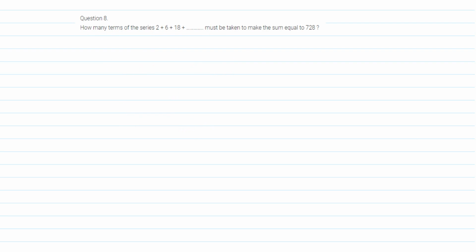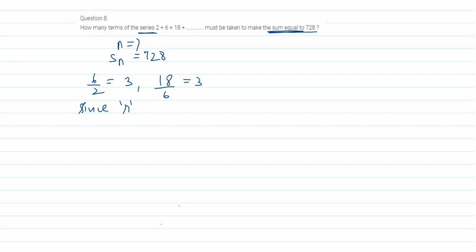How many terms of the series, how many terms means n is equal to what, of the series have to be taken to make the sum equal to 728? That is Sn is equal to 728. You have to prove this. The series is not given to be an AP or GP, so we have to prove this. So let us take 6 upon 2, that is equal to 3. Then you have 18 upon 6, which is also equal to 3. Now on similar lines you have to write, since R is equal, the given series is GP.